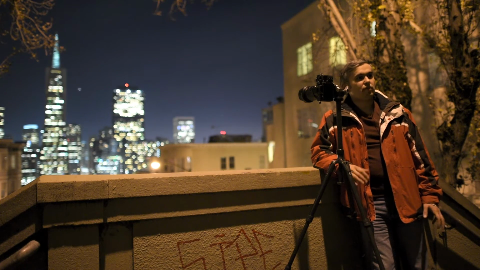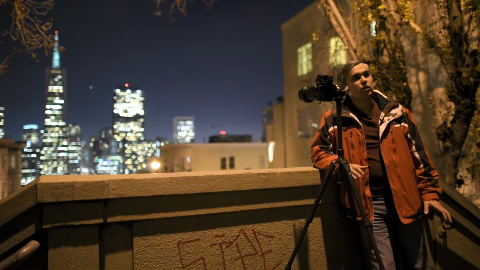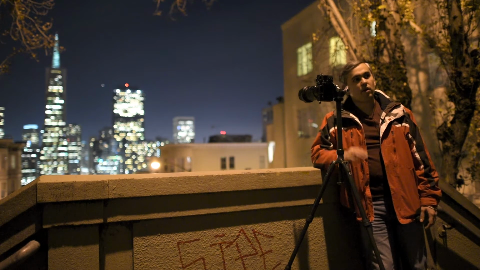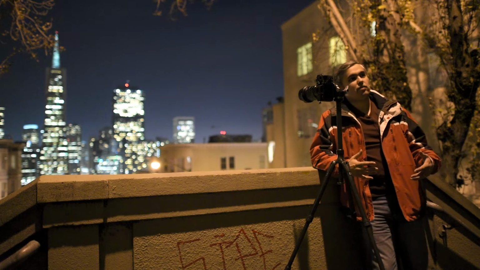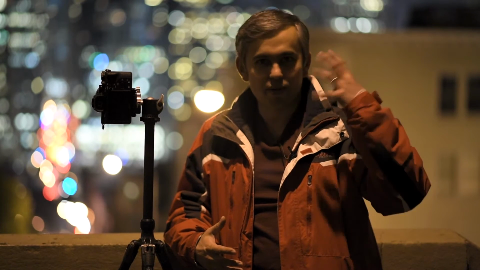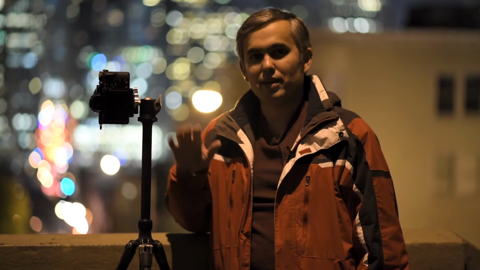All right, we're in San Francisco downtown, and we're here doing a night shot cityscape of the downtown area, and you can see it's really, really pretty here. I apologize for the light here. We didn't bring any lighting with us, so I look kind of yellow and there's a lot of nasty shadows. But that's not the point.